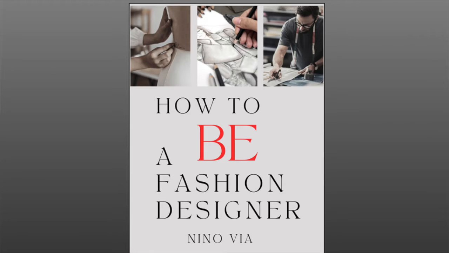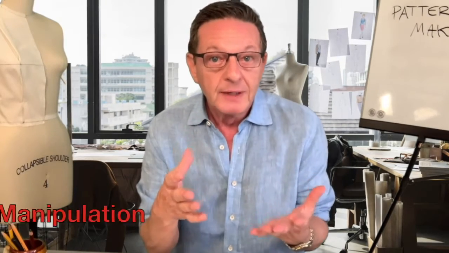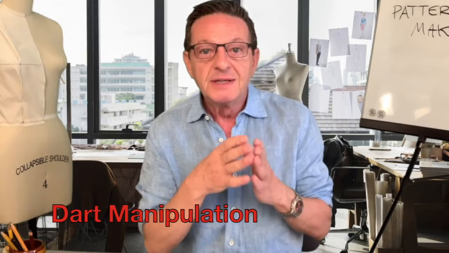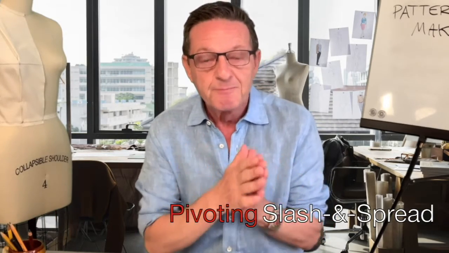Now, as I've mentioned before, there are several pattern making courses that I will cover in this course, okay? Now, this is your first one. This is the first pattern making course. We'll deal with some of the basic principles of pattern making, such as dart manipulation, and some of the techniques like pivoting and slashing and spreading.